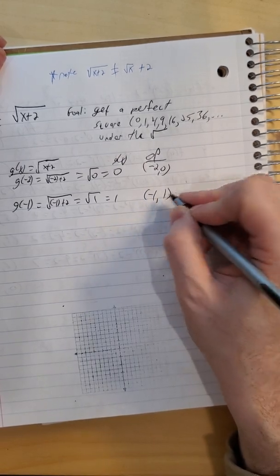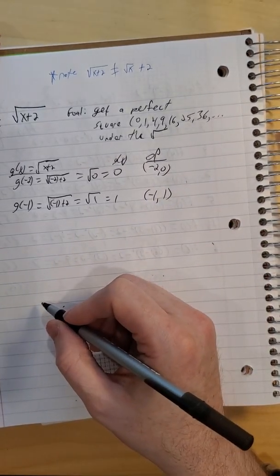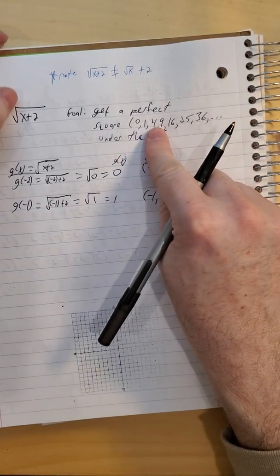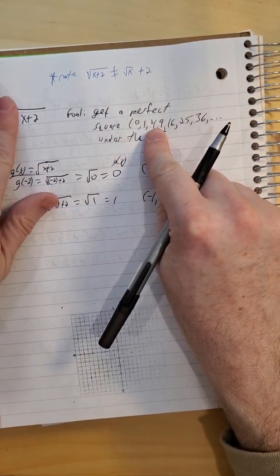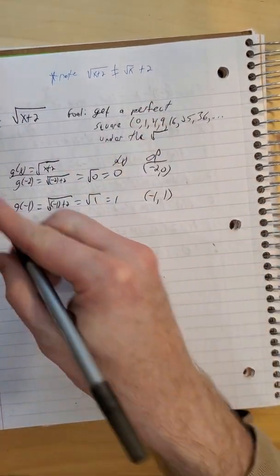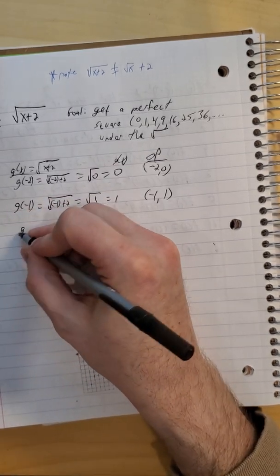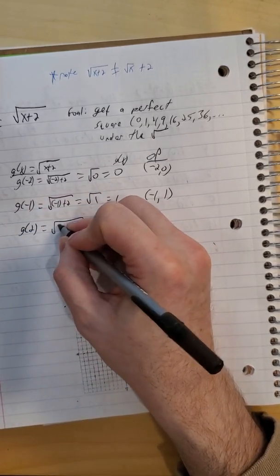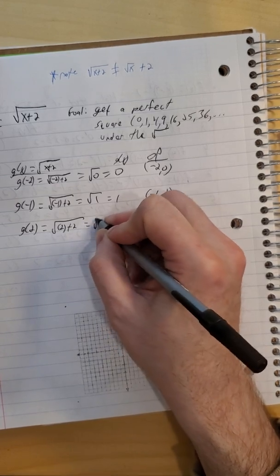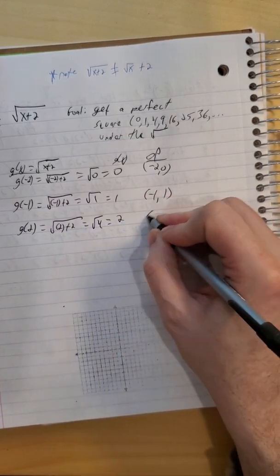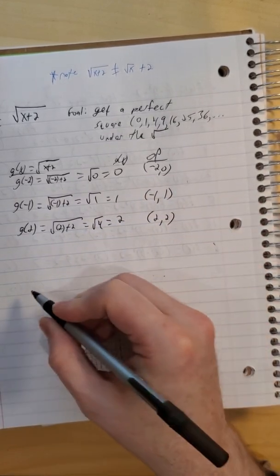So negative 1, positive 1 is also an ordered pair on our graph. Next up, I was looking to get a 4 underneath. So 2 plus 2 would give me the 4, so I'll plug in a 2 next. So 2, 2 is on our graph.